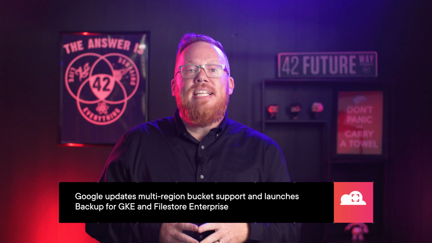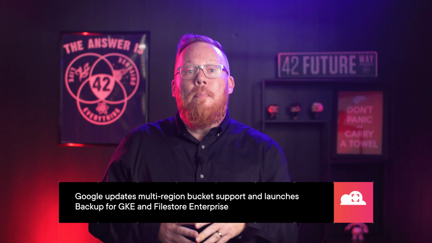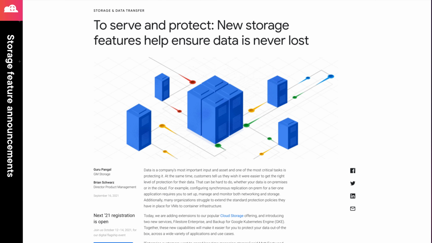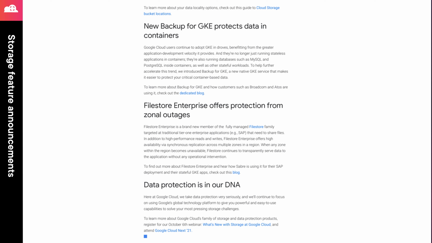First up, Google has announced some improvements to dual region buckets. In the near future, you'll be able to select specific regions for those buckets instead of relying only on the region pairs that Google has configured. In addition, Google is enabling turbo replication for dual region buckets, which makes sure that your data is replicated within 15 minutes between regions. And this also includes a service level agreement from Google. This gives you the ability to achieve a 15-minute RPO for data stored in your dual region buckets.